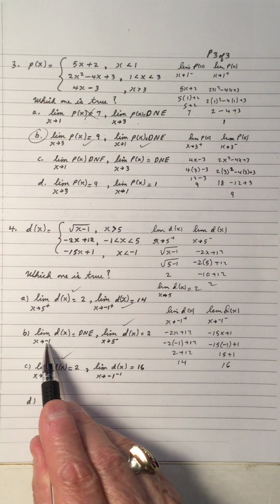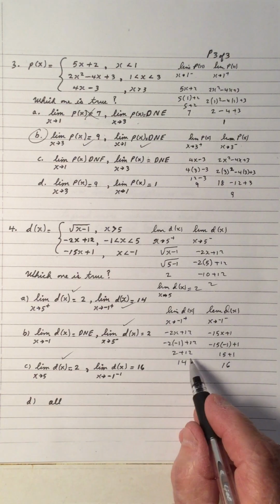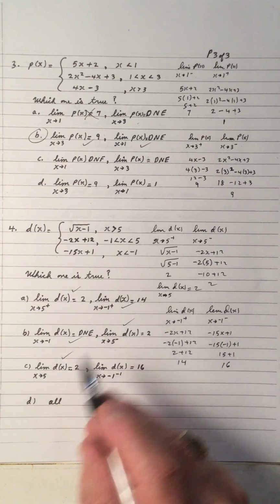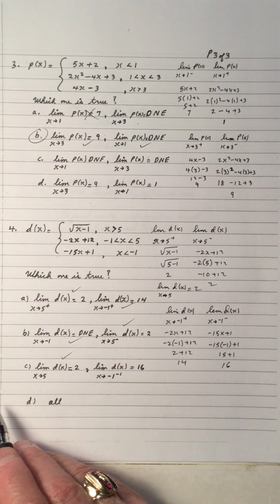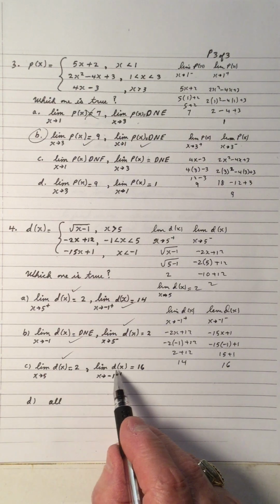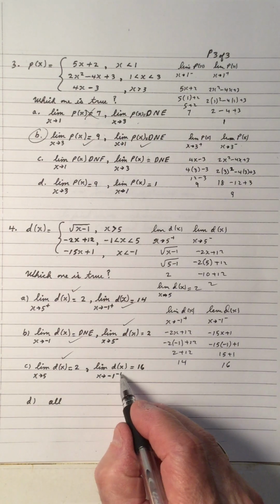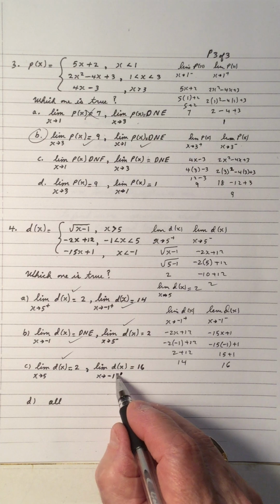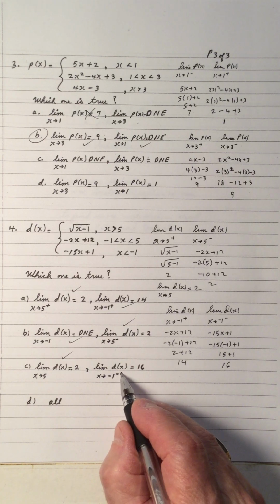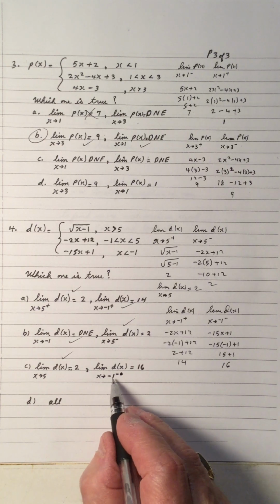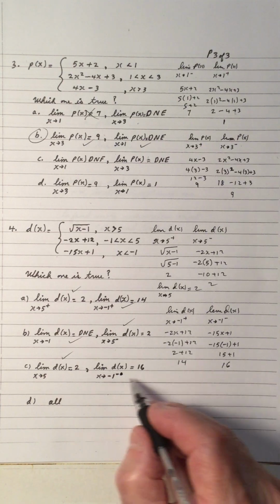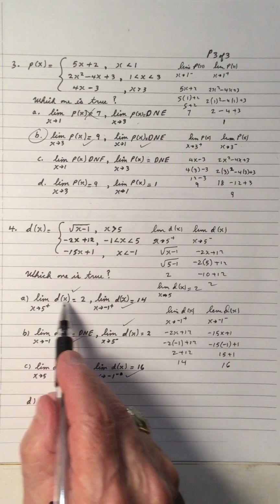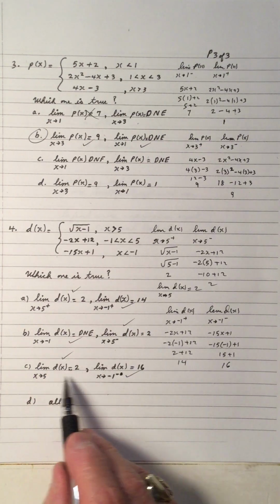That means the limit on the right is not equal to the limit on the left. So that's true. Oh, that's not supposed to be there. That's supposed to be just a negative. Little mistake there. As it approaches negative 1 on the left is 16. That's true. So this is true, this is true, this is true.